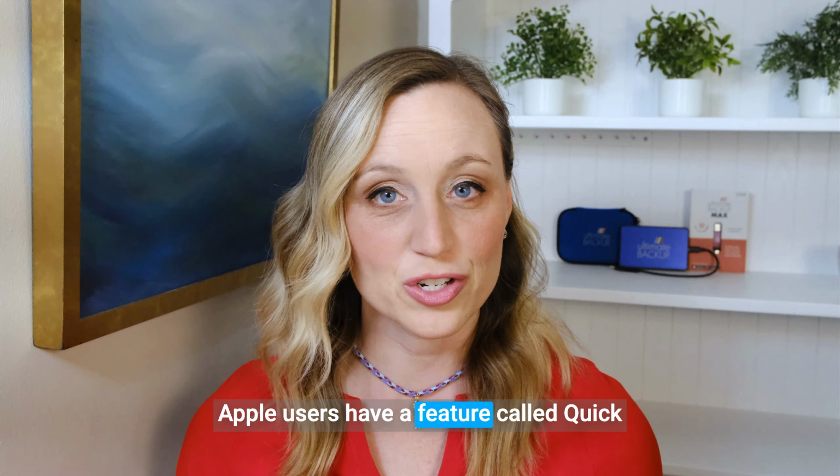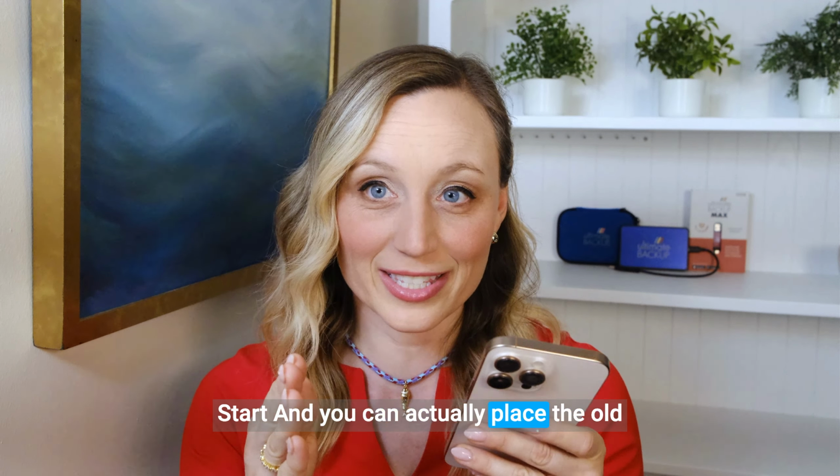Now let's talk iPhone to iPhone. Apple users have a feature called Quick Start, and you can actually place the old and the new phone next to each other.